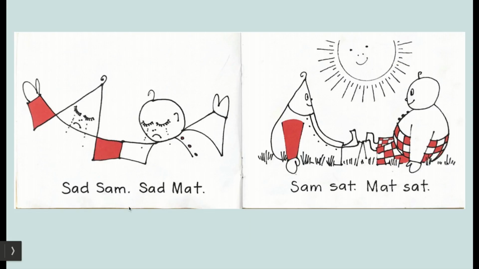Sad Sam, sad Matt. Remember, we're going to read it in our sad voice because our characters in our story are also sad. So we want the listener to know that the characters are sad in the story. Sam sat, Matt sat.